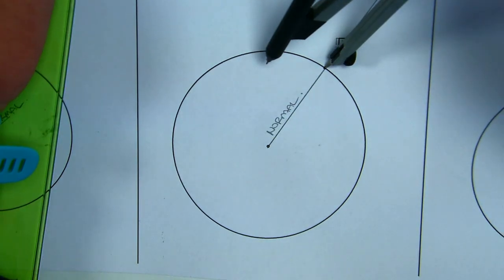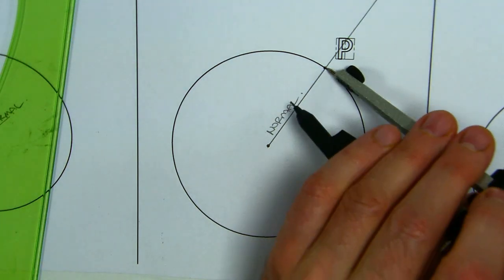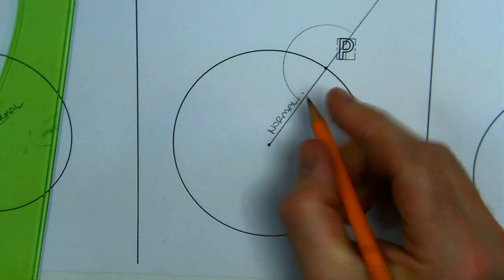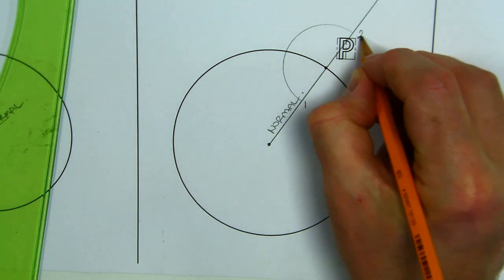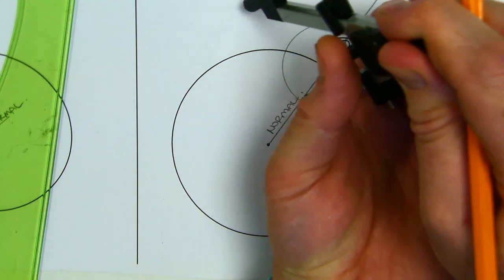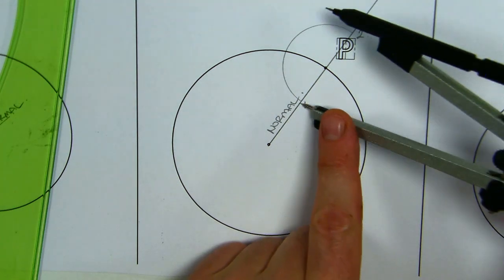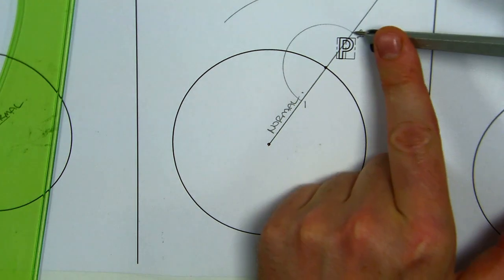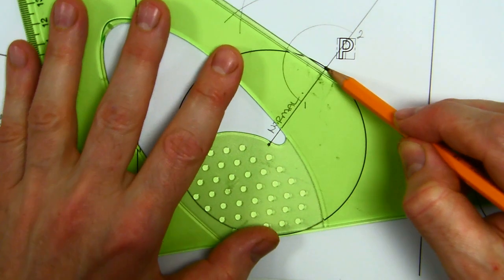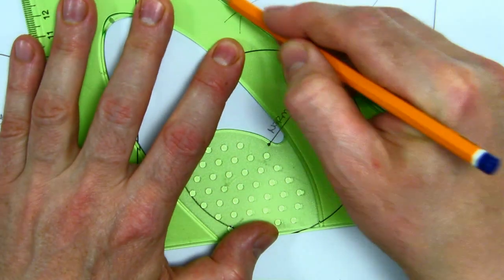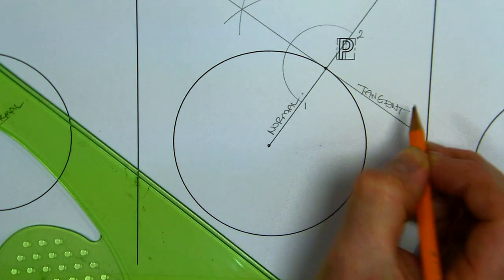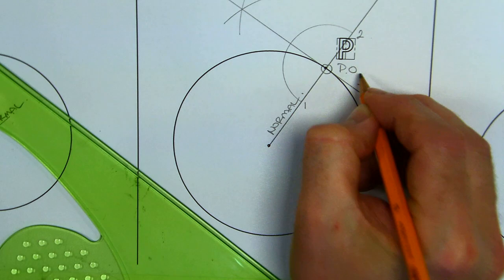You get your compass. You put the metal part of the compass at P, and you draw a semicircle length. So, getting you 180 degrees. We'll call this 1 and 2. Basically, we're bisecting a straight angle. So putting now the metal part of your compass at 1, you swing an arc. Put the metal part of the compass at 2, swing an arc, making sure both arcs are the same distance. When we join this point here back to P, that is going to give us our tangent. P is also our point of contact.